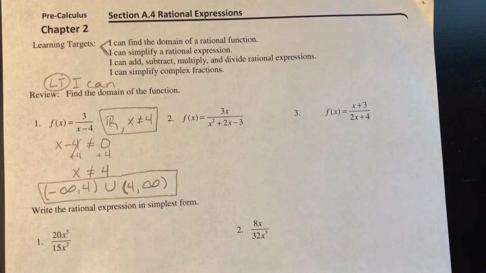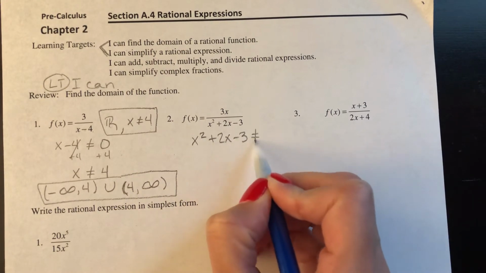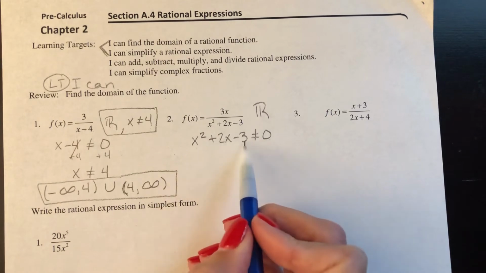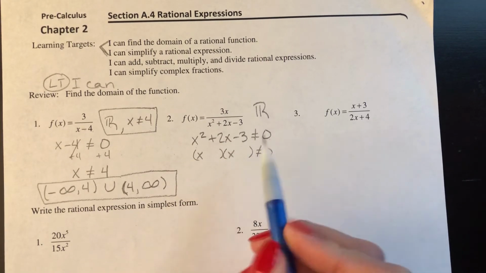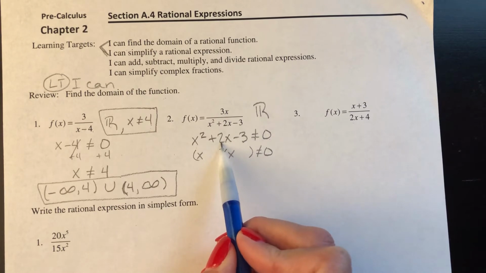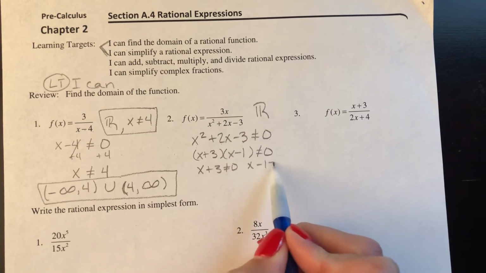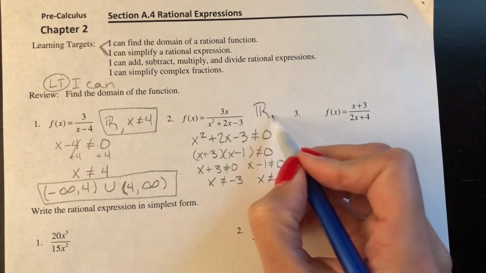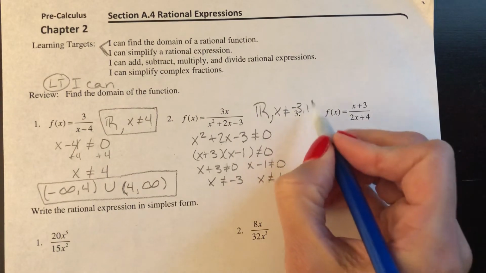All right, let's try number 2. So same thing, this is the restriction that the denominator cannot be 0. Domain is all the reals, but denominator cannot be 0. And then to solve for x here, I have a quadratic, so I'm going to factor it. So what are the factors of negative 3 that add to 2? That would be positive 3 and negative 1. So x plus 3 cannot be 0, and x minus 1 cannot be 0. So x cannot be negative 3, and x cannot be positive 1. So my domain, all the reals except x cannot be negative 3, 1.